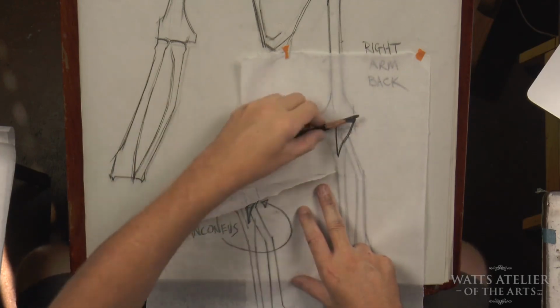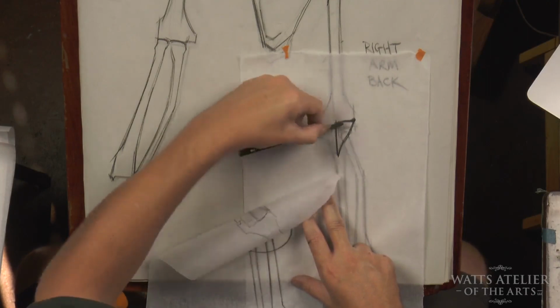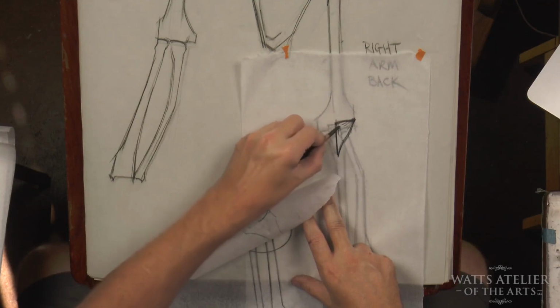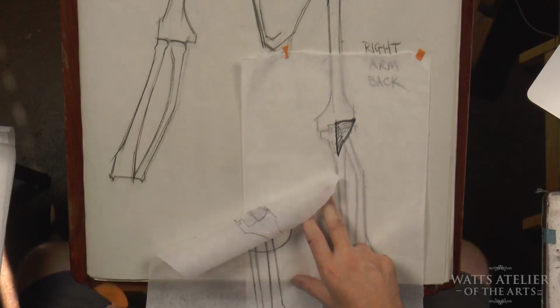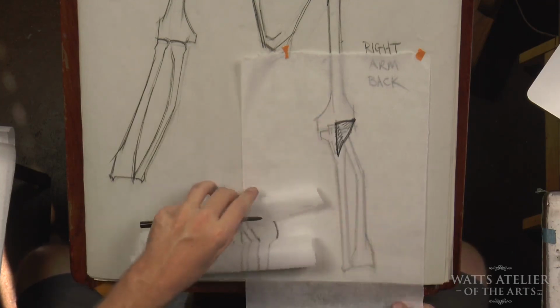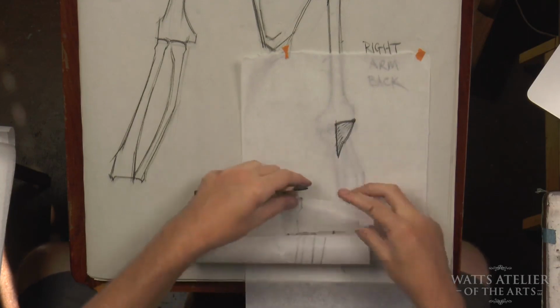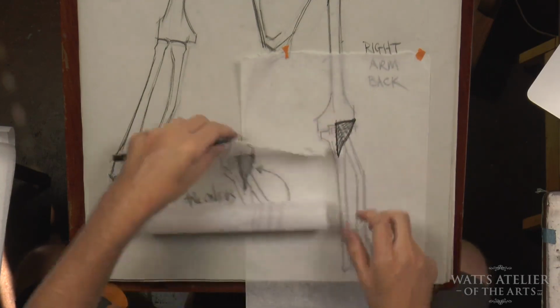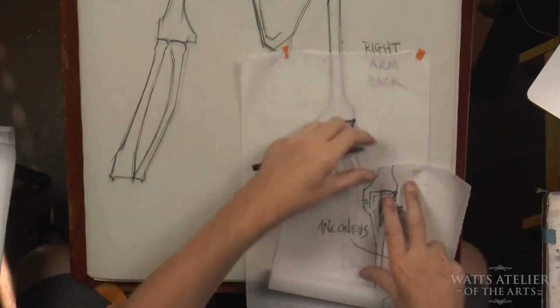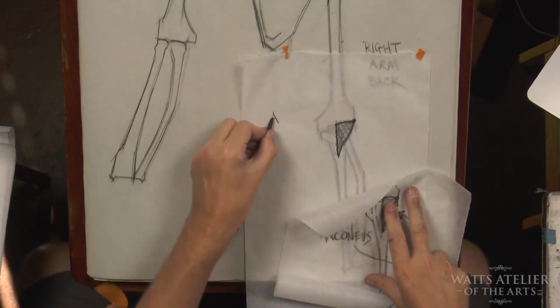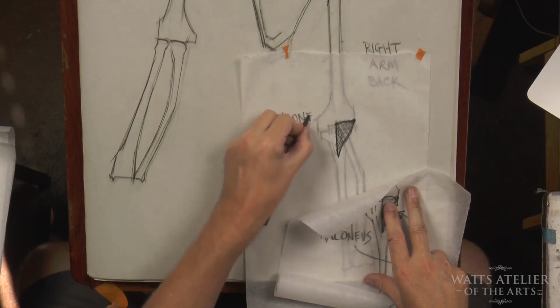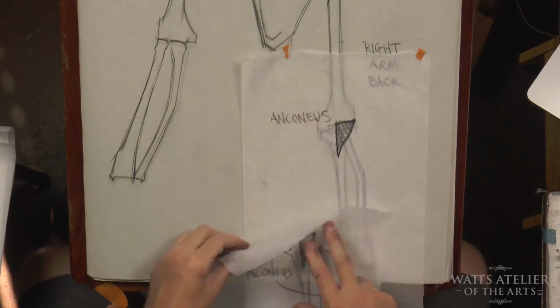Pretty much it. Not a lot to that one. The striations go this way, interestingly, like that. Anyway, that's the anconeus.